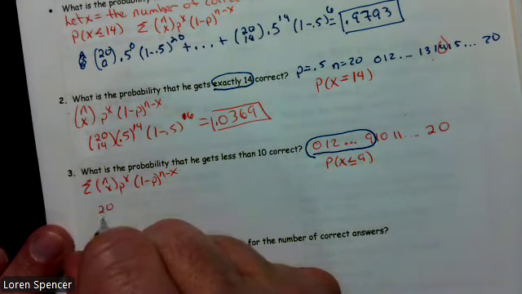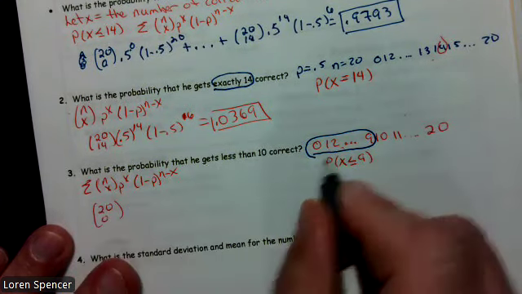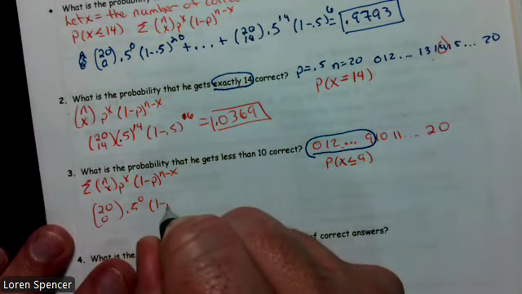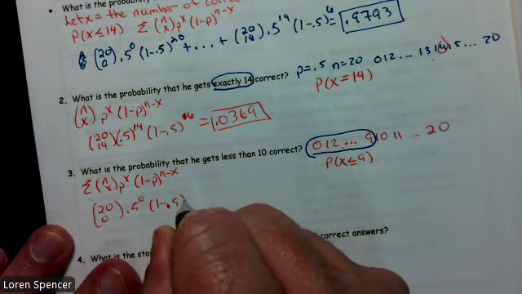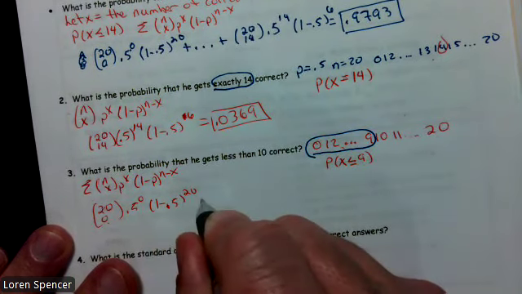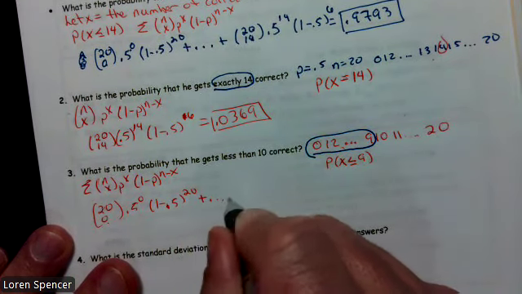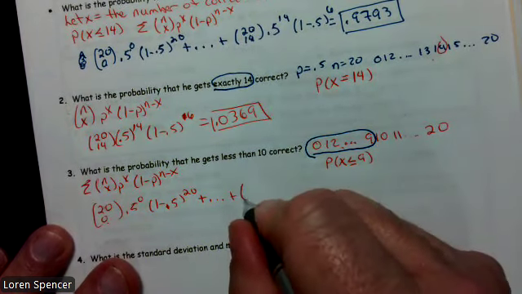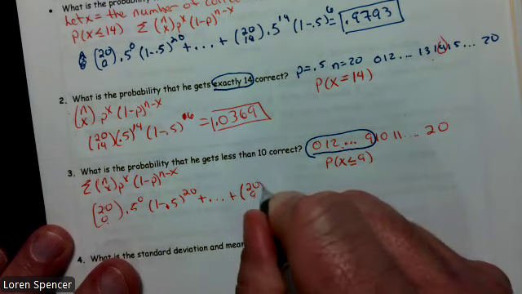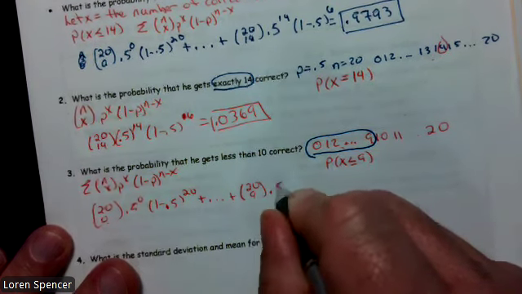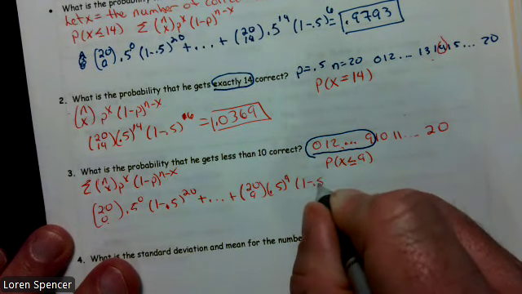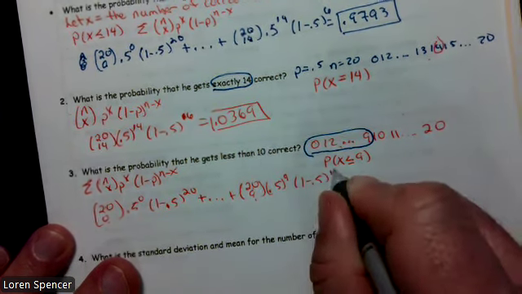And 20 choose 0, my lowest circled value, 0.5 to the 0, 1 minus 0.5, and 20 minus 0 is 20. So that takes care of the lowest value. We're going to bookend it and go to the highest value, which was 9. So 20 choose 9, 0.5 to the 9th power, 1 minus 0.5, 20 minus 9 is 11.